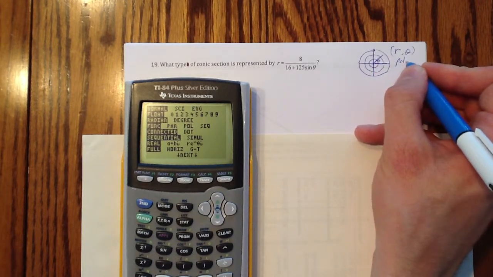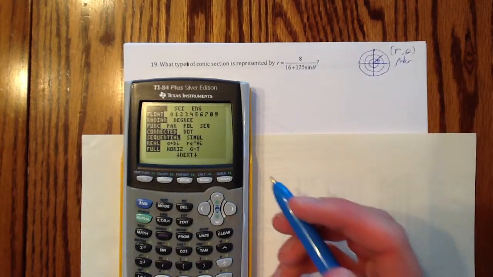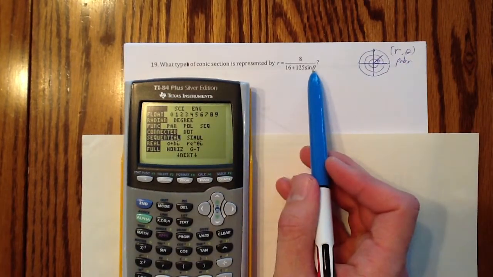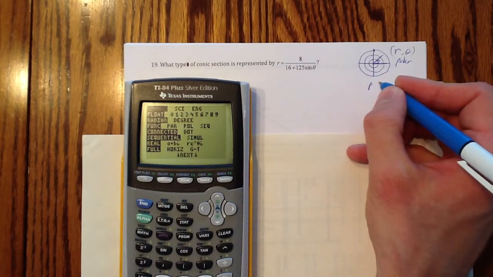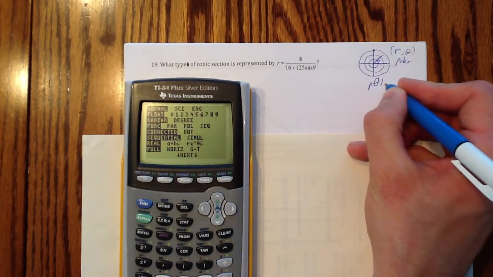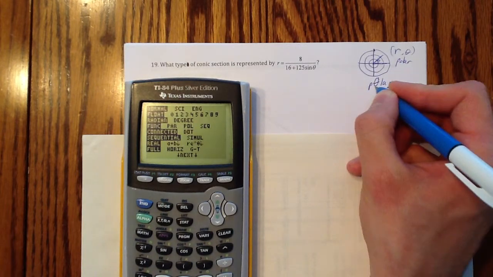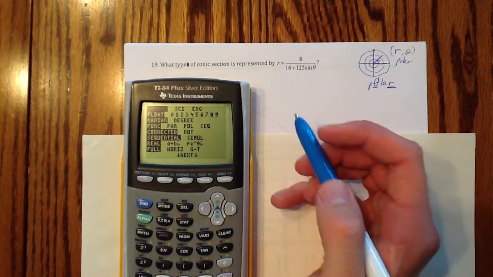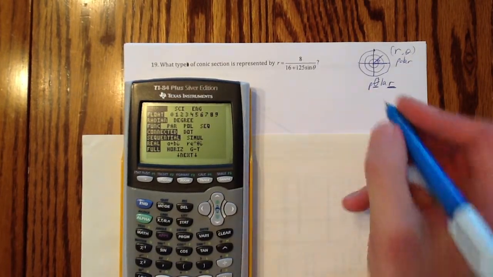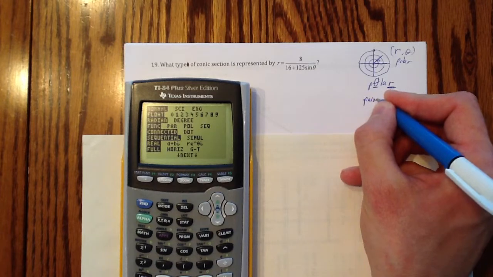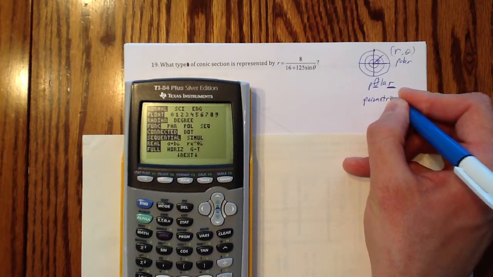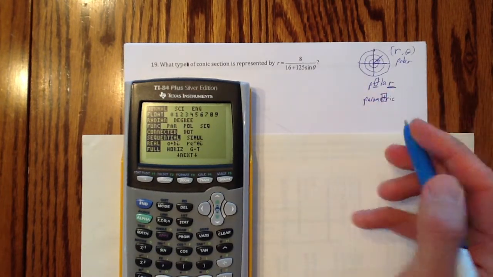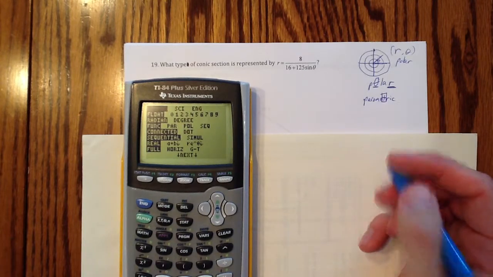So this one is polar, and in case you can't remember, let's write it out. Polar: look, there's an r and a theta, there we go, polar. Parametric would be completely different. Parametric: oh, look, it has a t in it. Those are going to have a t in them. Okay, anyway, now we know.